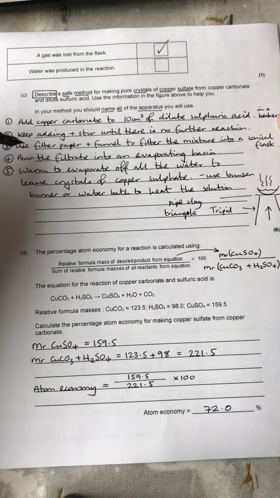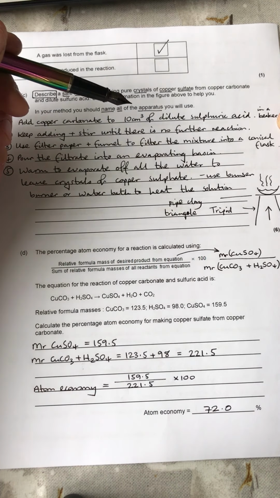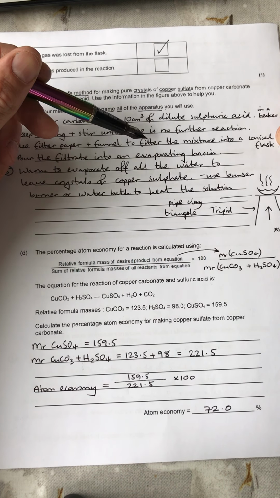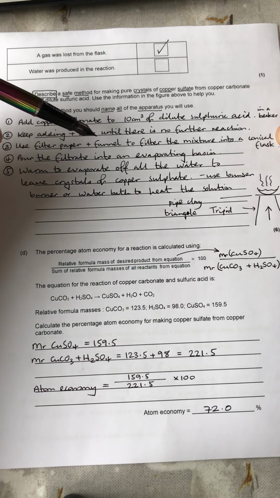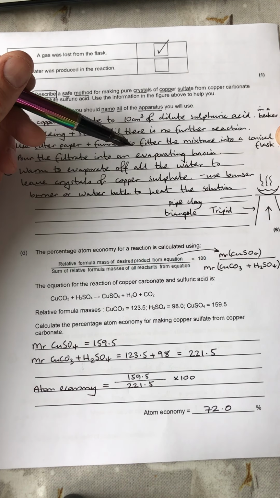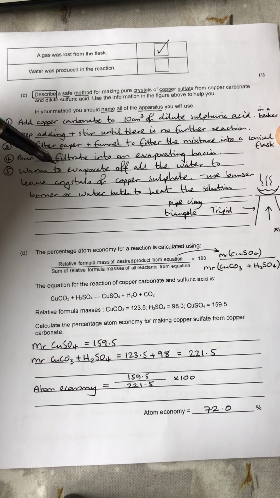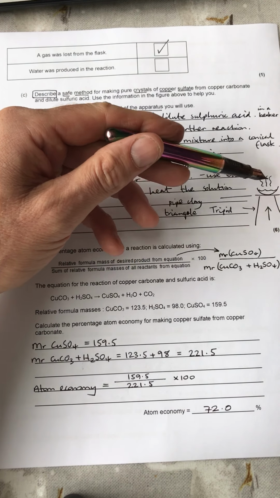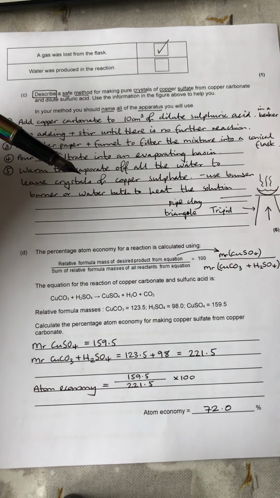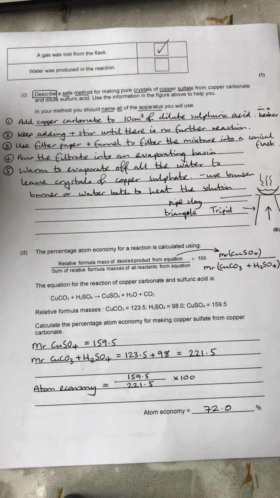Use filter paper and funnel, naming our equipment again, to filter the mixture into a conical flask. Pour the filtrate into an evaporating basin. Warm to evaporate off all the water to leave crystals of copper sulfate. You can use a Bunsen burner or a water bath. Draw a little diagram and label it if you like, showing all the equipment in there as well. Okay, so we've got 5 steps and we've named the equipment in all of those.